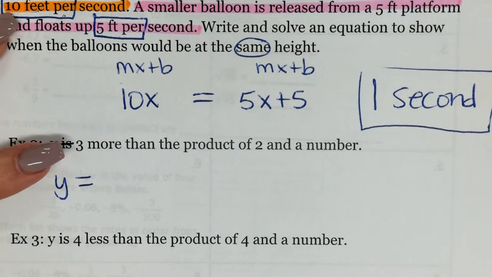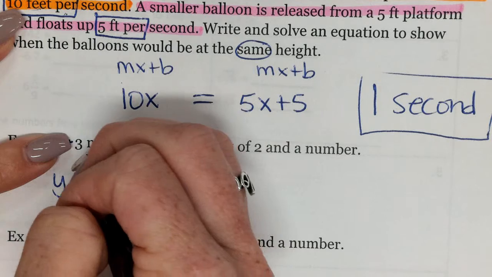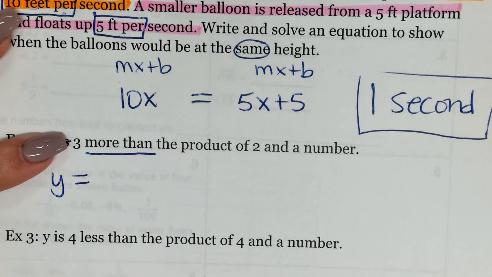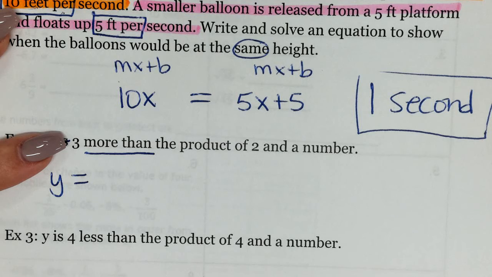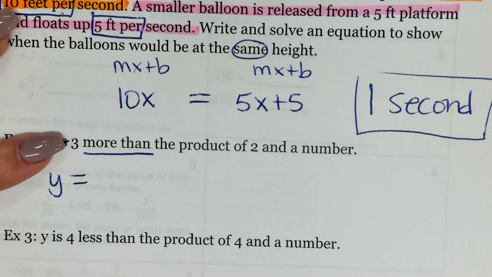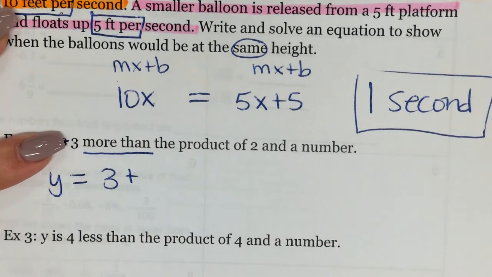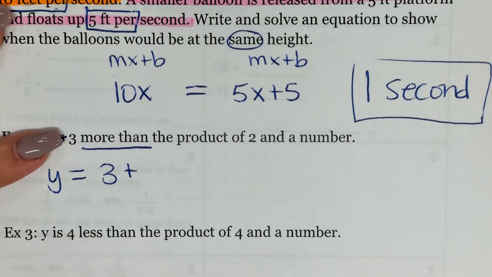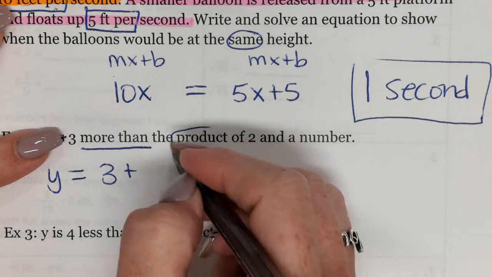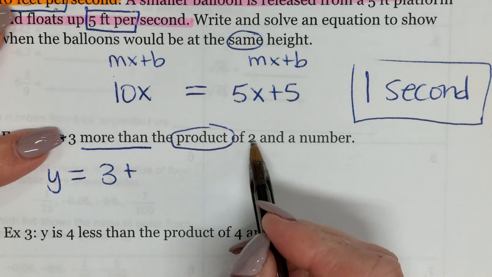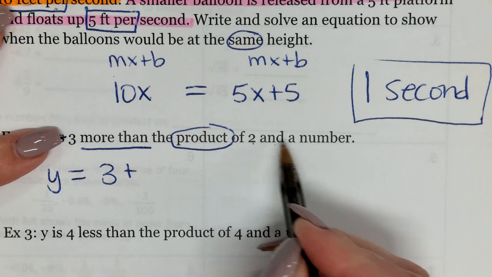Y'all ready? I did this part, so I'm going to cross it out. I'm done with it. 3 more than. More than. Add. More means add. Less means subtract. So 3 plus the product. Ooh, what did product mean? X. Yeah. Multiplication. So I'm going to multiply 2 and a number.